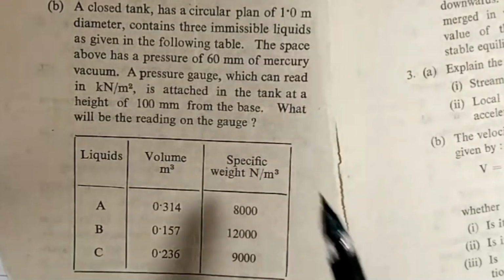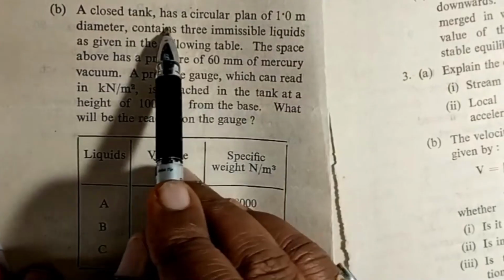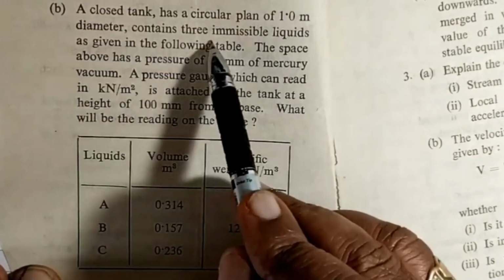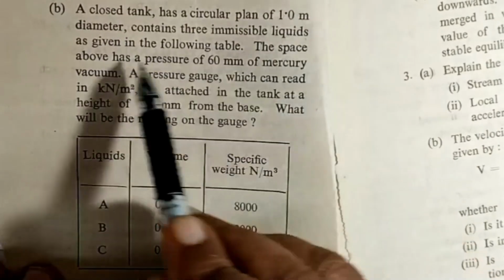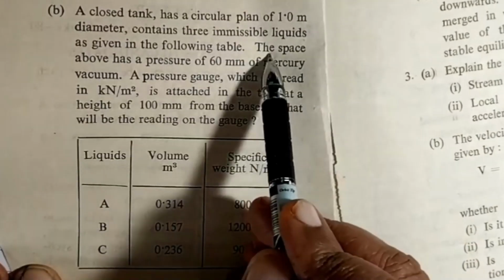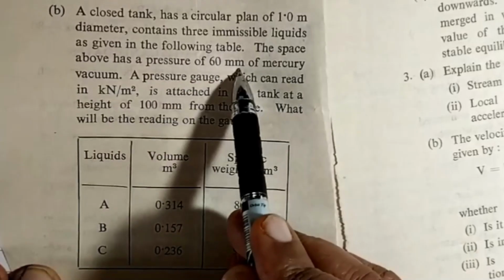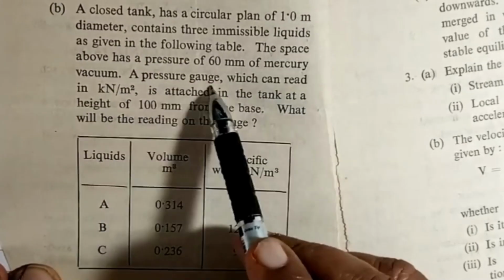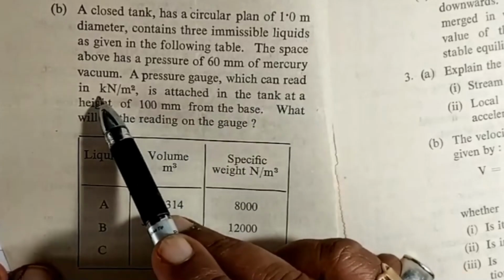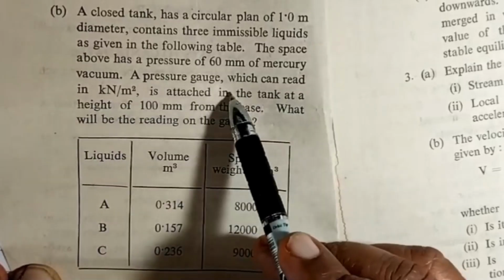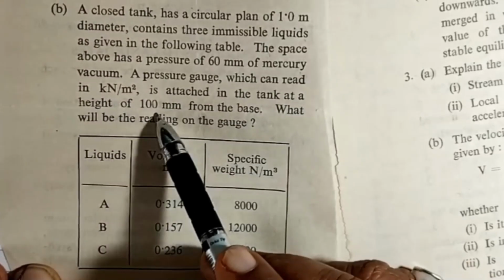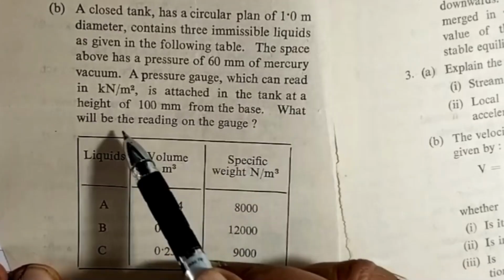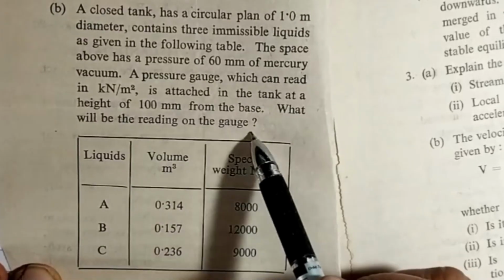We will take another problem here. A closed tank has a circular plan of 1 meter in diameter and contains 3 immiscible liquids as given in the following table. The space above has 60 mm of mercury vacuum. A pressure gauge which can read in kilonewton per meter square is attached to the tank at a height of 100 mm from the base. What will be the reading on the gauge?